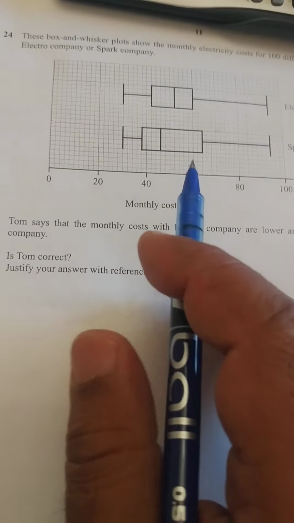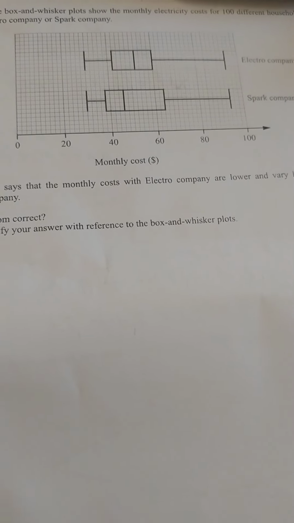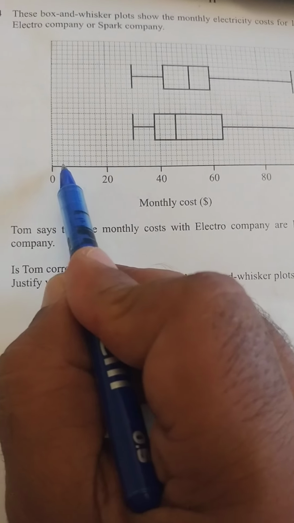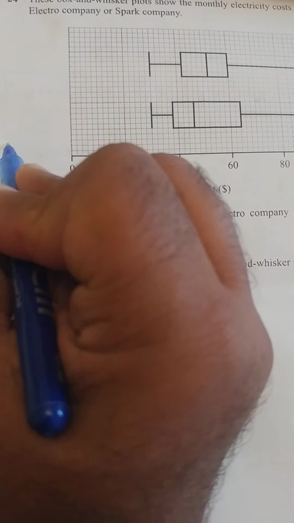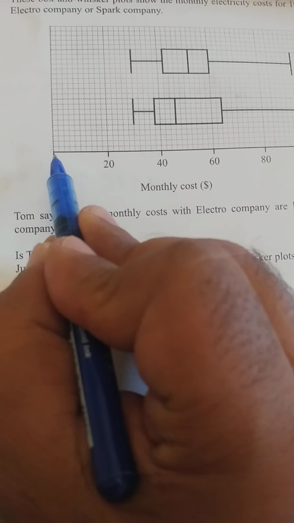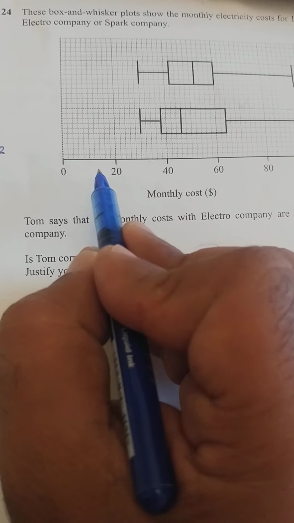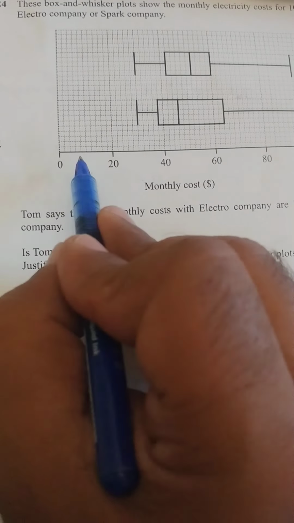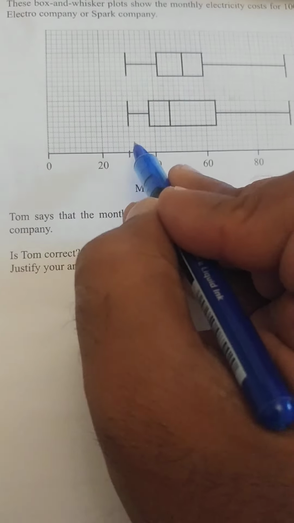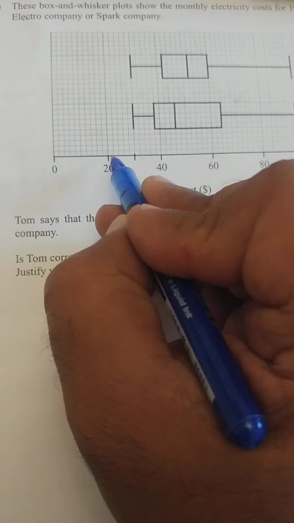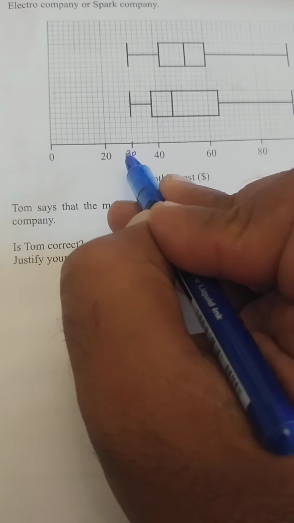Question number 24 is about the box and whisker plot. The important thing you need to know is the value of one small box on a graph. So one small box is equal to 2, because from 0 to 20 we have 10 small boxes. So 20 by 10, we get one small box value is 2. So here the minimum for both cases, there are 22, 24, 26, 28 and 30. 30 is here.